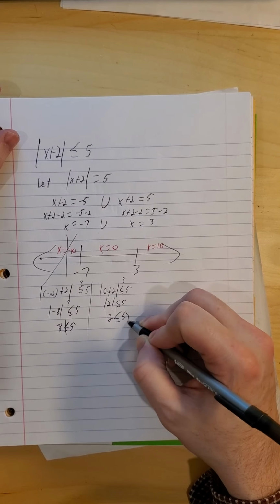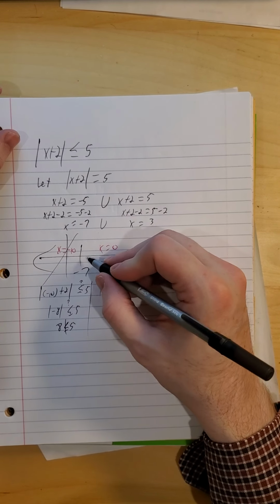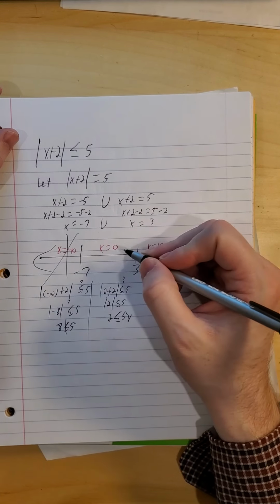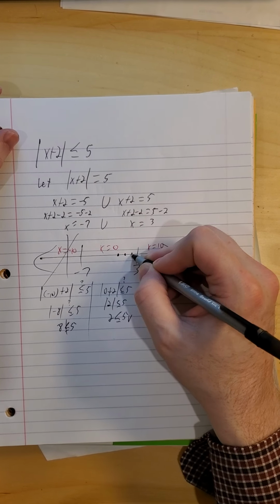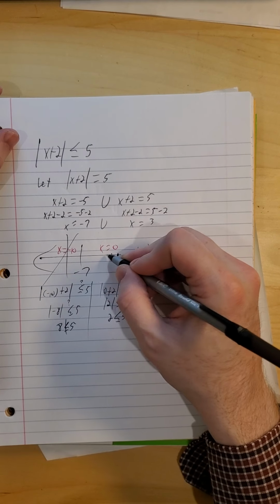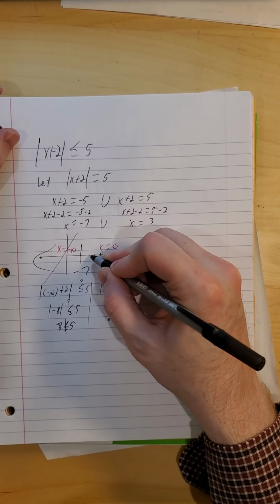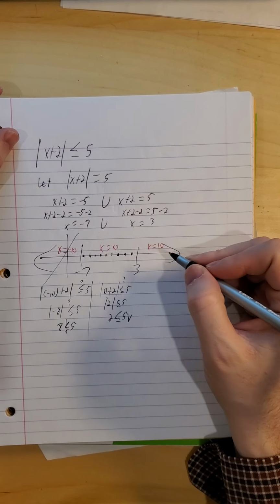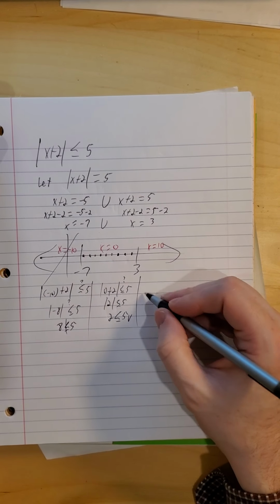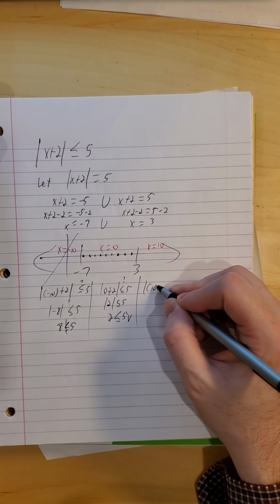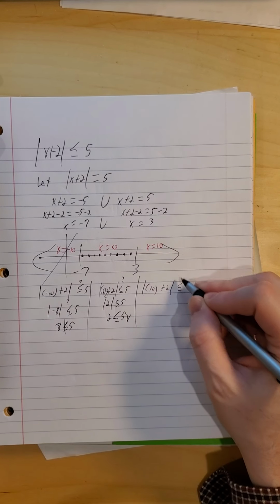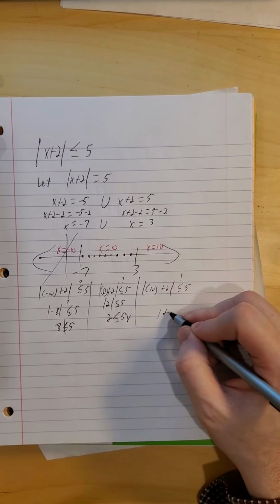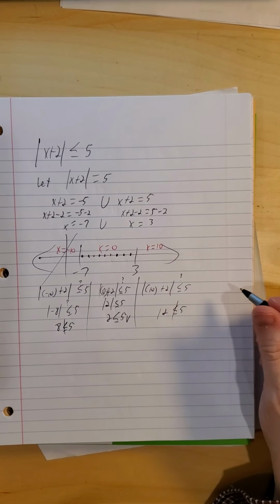Two less than or equal to 5 is true, so we want everything in between. So here's our 0, 1, and 2, -1, -2, -3, -4, -5, and -6. Drawing out the 10. Absolute value of 10 plus 2, possibly less than or equal to 5. 12 less than or equal to 5 is false. I don't want that.